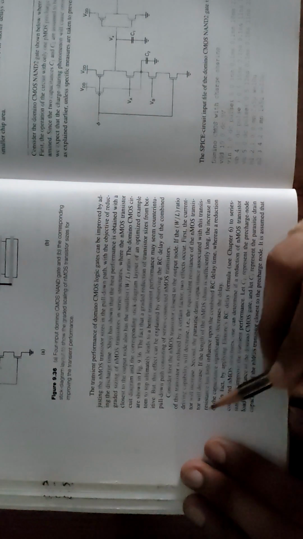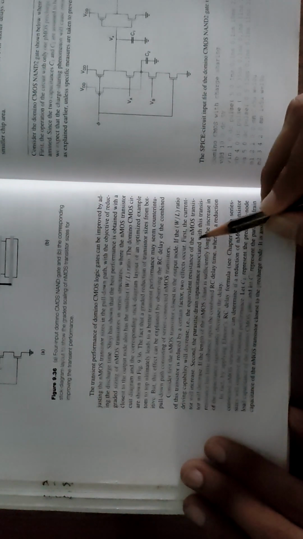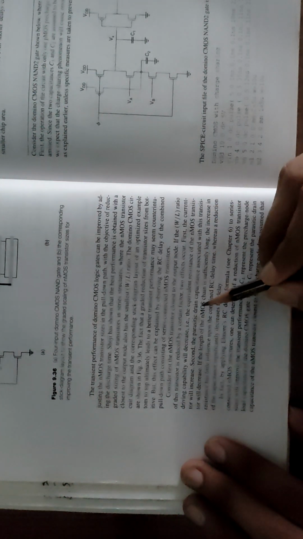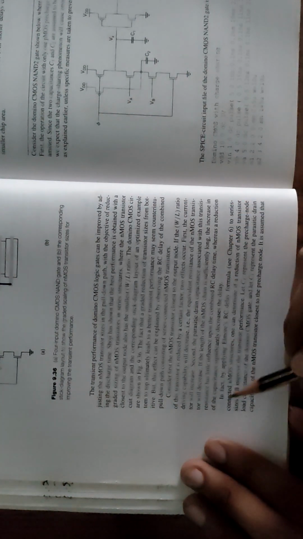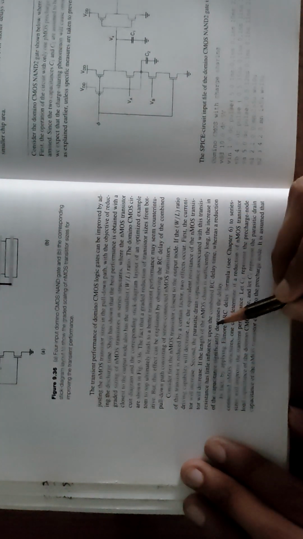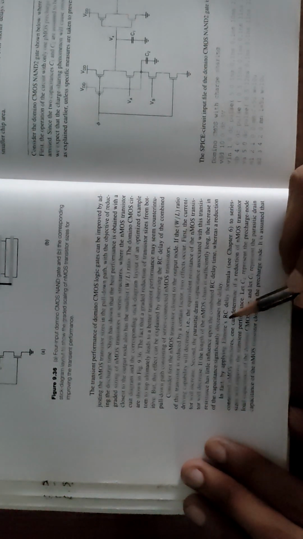First, the current driving capacity will decrease, that is, the equivalent resistance of the NMOS transistor will increase. Second, the parasitic drain capacitance associated with this transistor will decrease. If the length of the NMOS chain is sufficiently long, the increase in resistance has little influence upon the combined RC delay time, whereas a reduction of capacitance significantly decreases the delay.